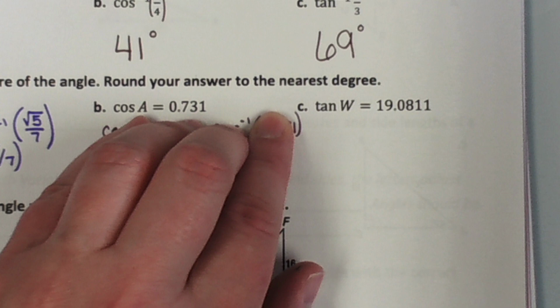Okay, I'm going to do these out of order. If I want to get W alone here, what am I going to do? Because it's being stuck inside of tangent. What's the opposite? The little -1, it's tangent inverse.